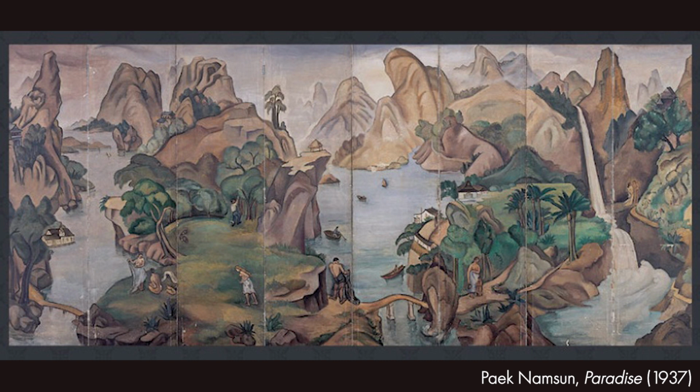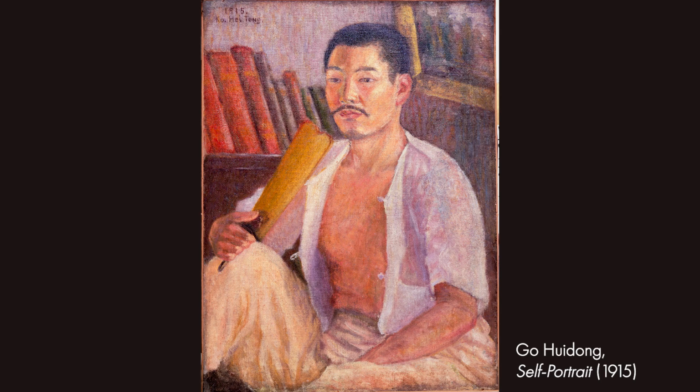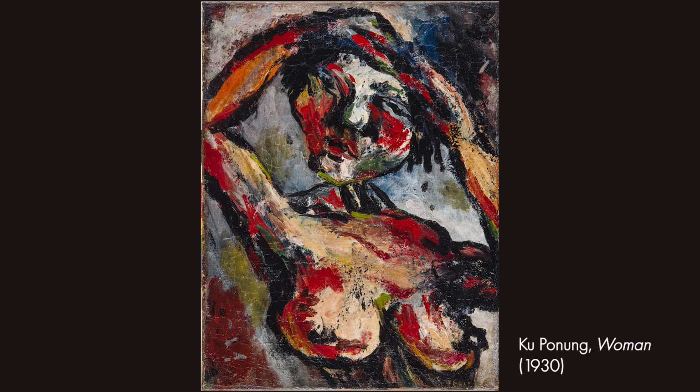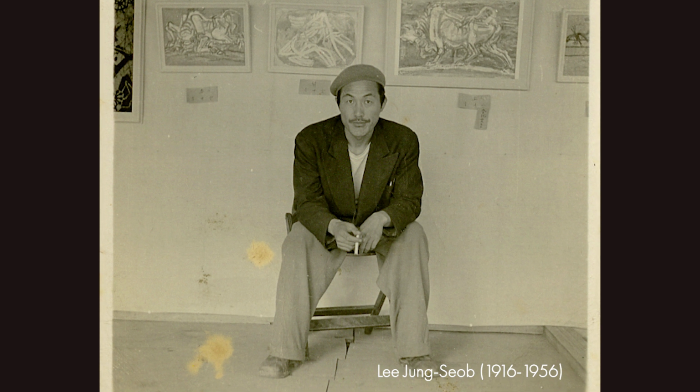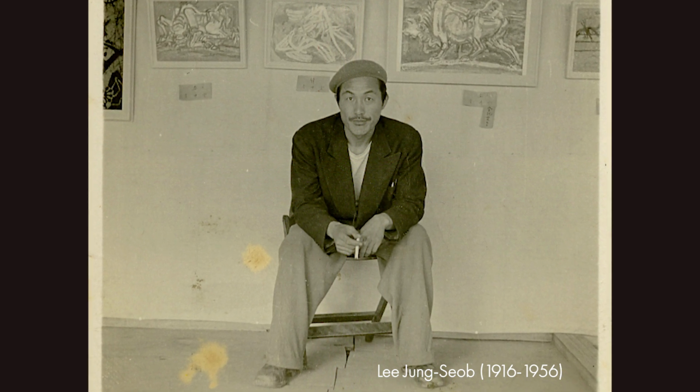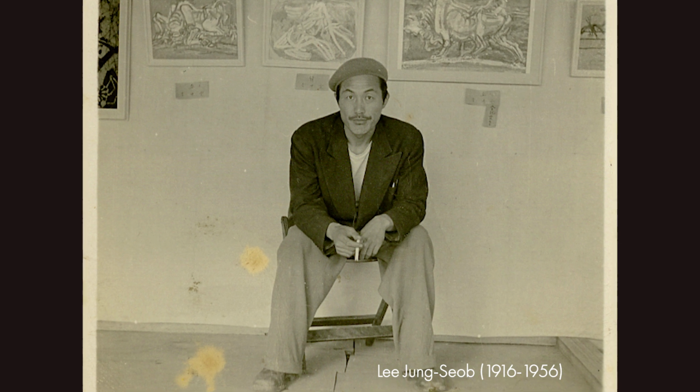While adopting modernist style and sensibility, modern Korean artists often utilized distinctively Korean motifs and colors. Many Western-style painters who had experimented with new painting materials and techniques created self-portraits and nude paintings to convey their self-identities and ethnic consciousness. Lee Jung-Seob, one of the most famous and ingenious modern Korean artists, lived through the Japanese colonial period and the devastating Korean War.